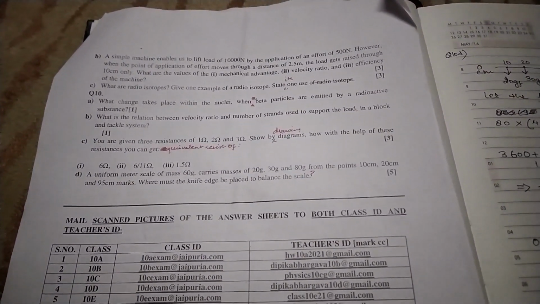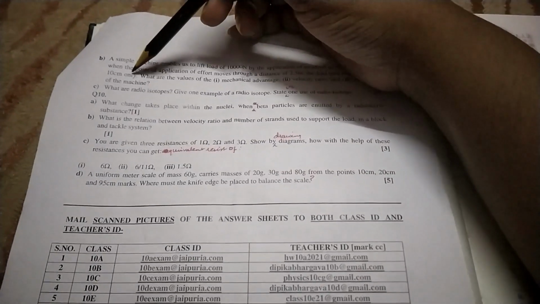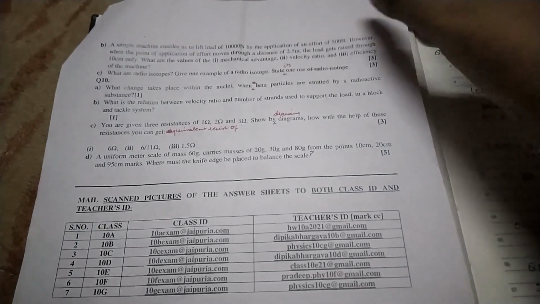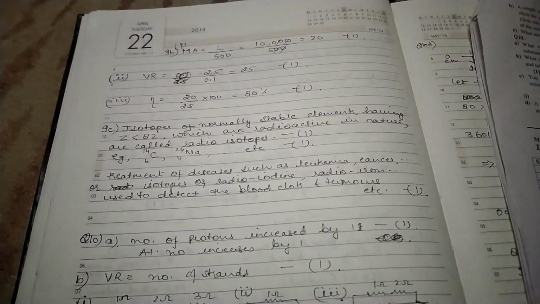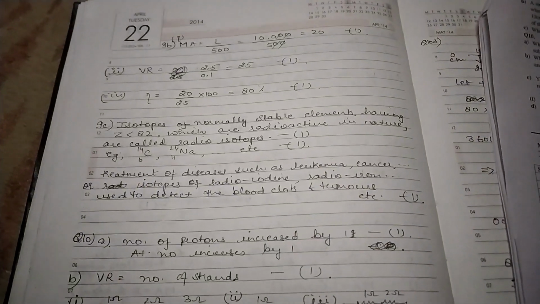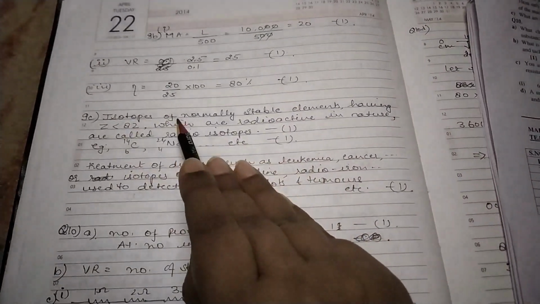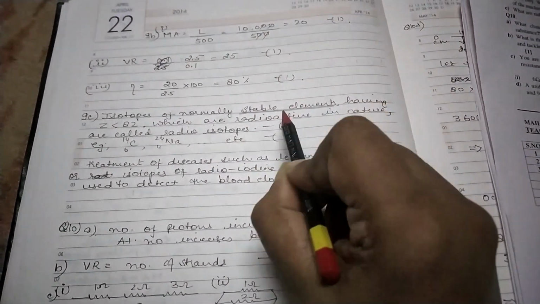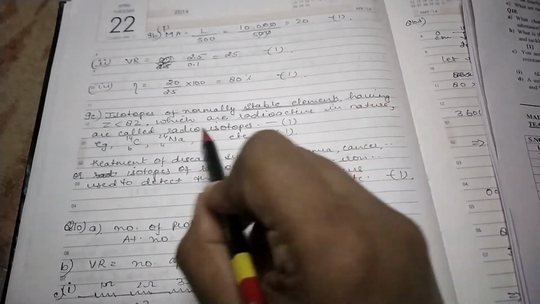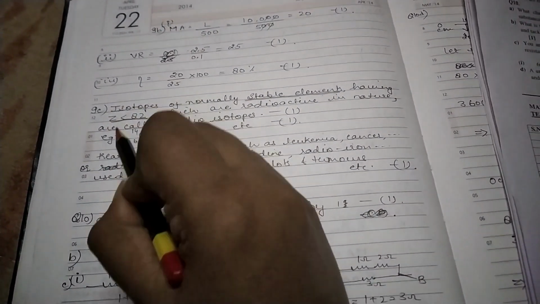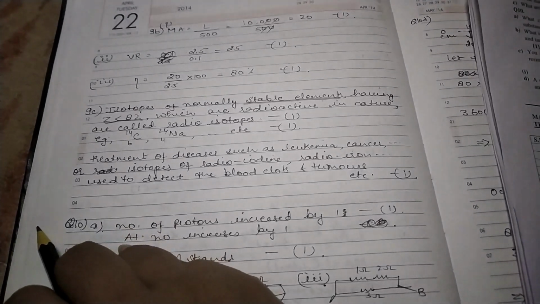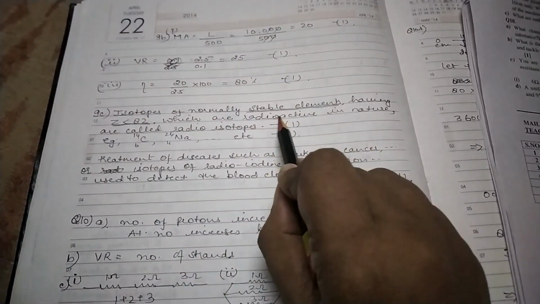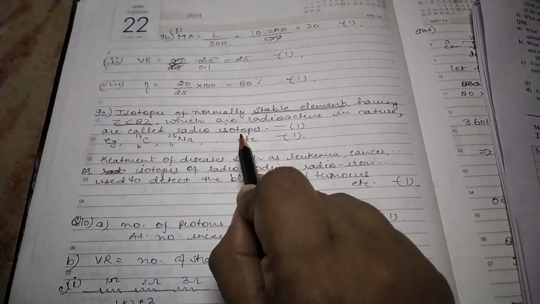Question number 9C. What are radioisotopes? Give one example and its one use. So it is also 1 plus 1 plus 1, 3 marks question. Isotopes of normally stable elements. This is the first keyword. Having atomic number less than 82. Second keyword. The isotopes of these elements which are radioactive in nature are known as radioisotopes.